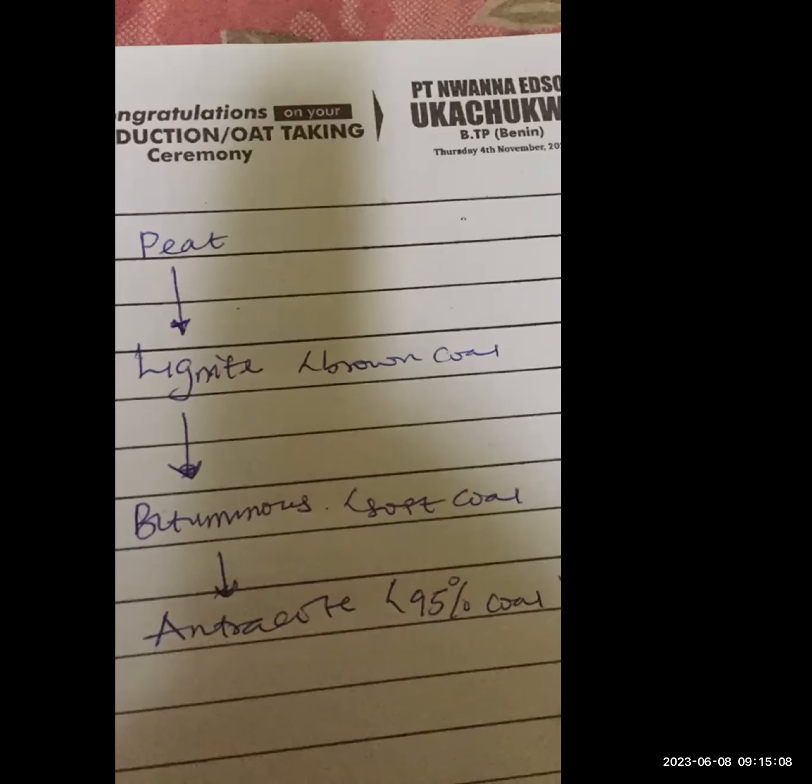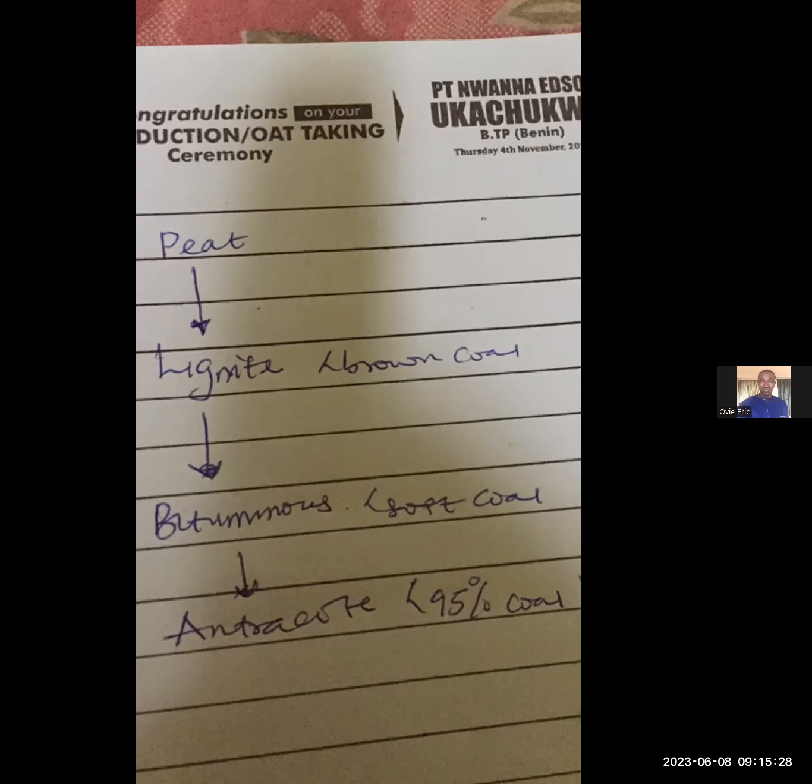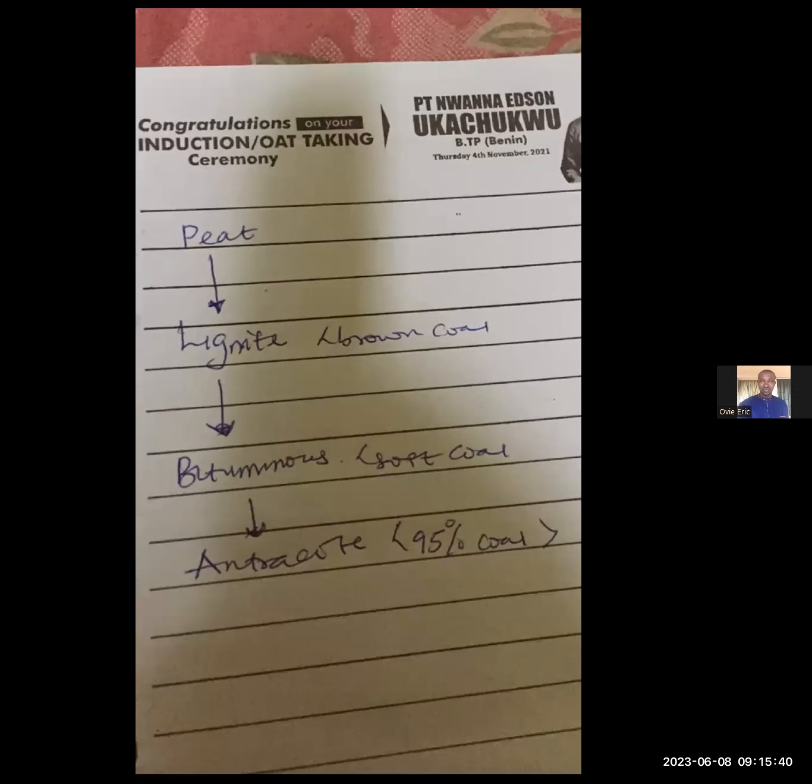Anthracite has about 95% carbon. Other things present can be natural gas and other little components, which make up the 5%. I think bituminous has about 85%, then lignite about 75%. If I put an arrow there, what am I showing you? From peat coal, you get lignite. From lignite, you get bituminous. From bituminous coal, you have anthracite, which is very rich in carbon.